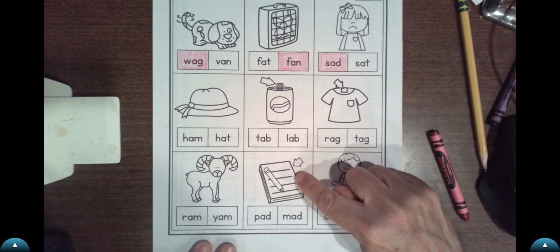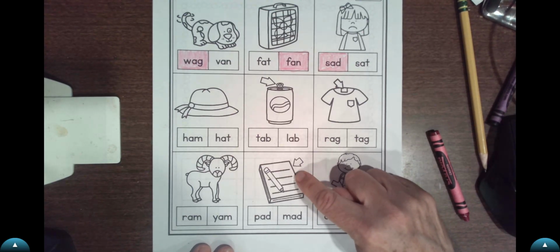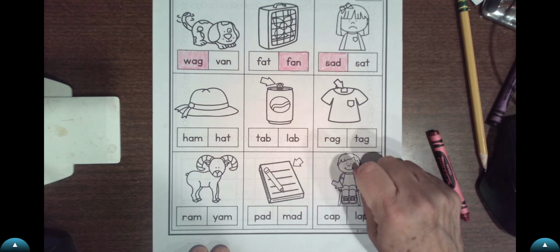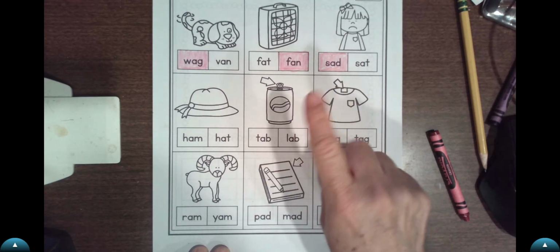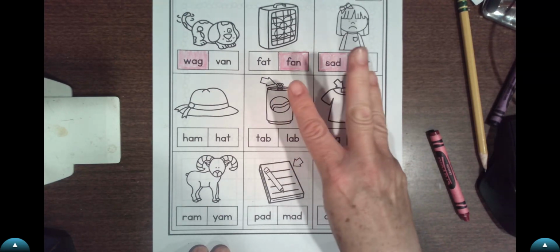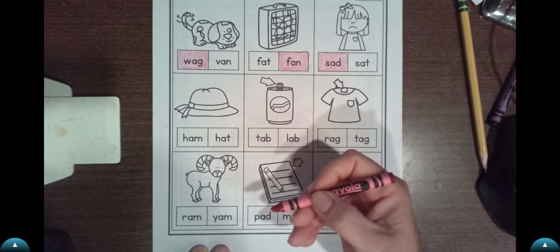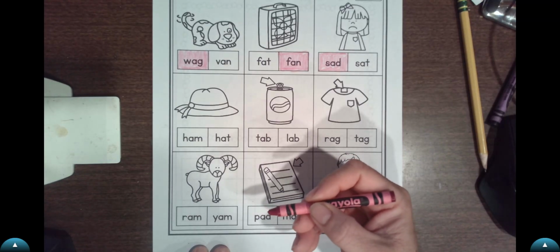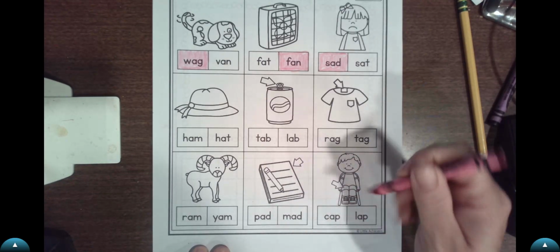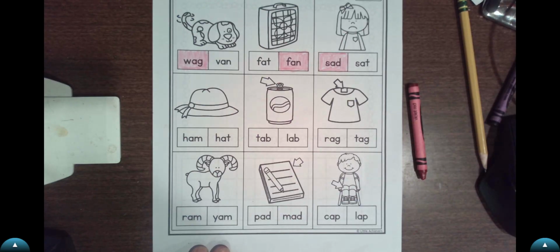Okay, let's go to this one. Okay? This is a picture of a pad. Can you say pad? Okay, let's segment the word pad. P-A-D. Pad. Do you see the word pad here? With your crayon or your pencil, color in the word pad. Go ahead and do that. Color in the word pad.